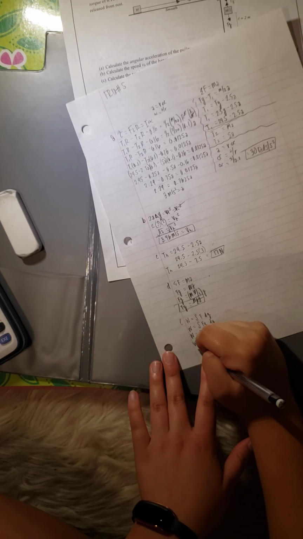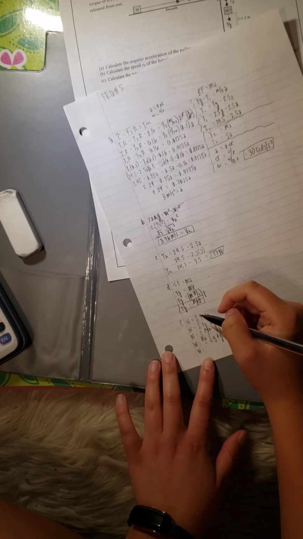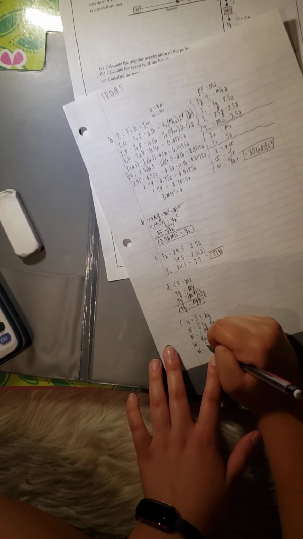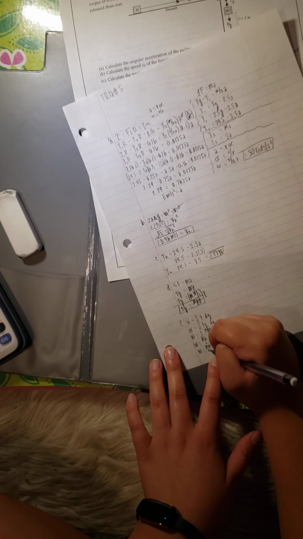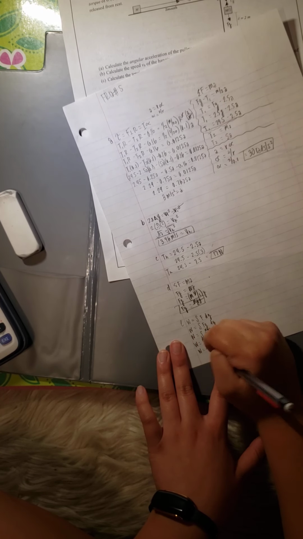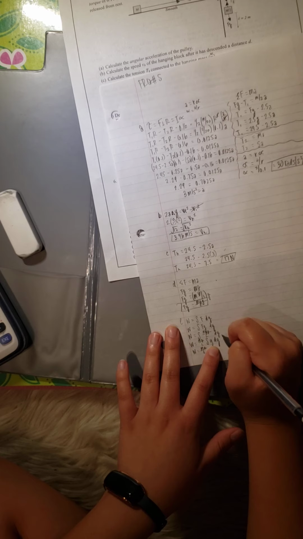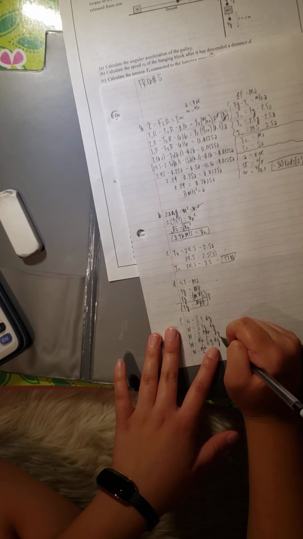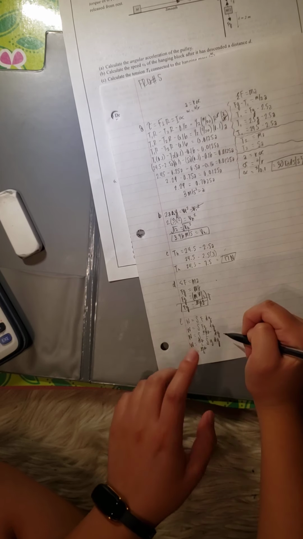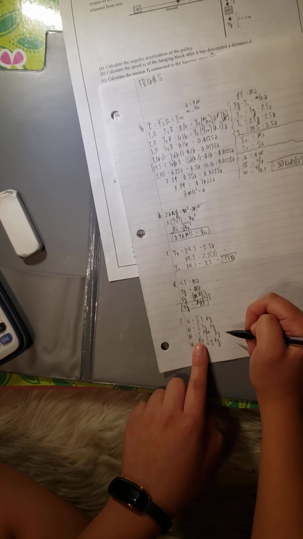You add to the exponent, so this y is y to the 1, you'd make it y squared, and then you divide by the new exponent.